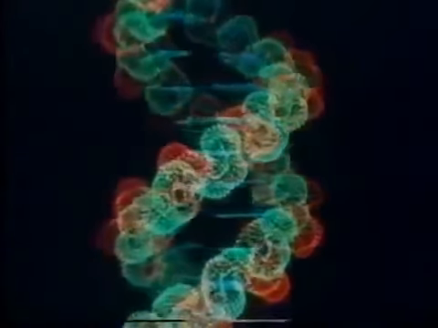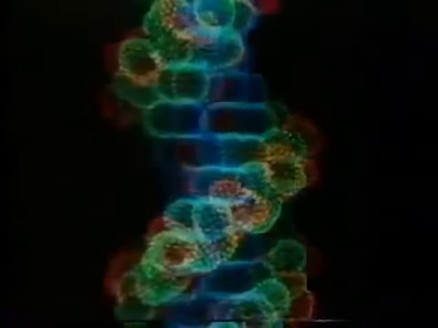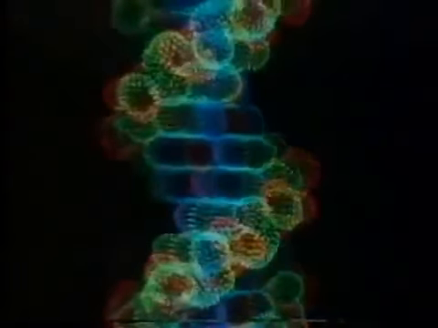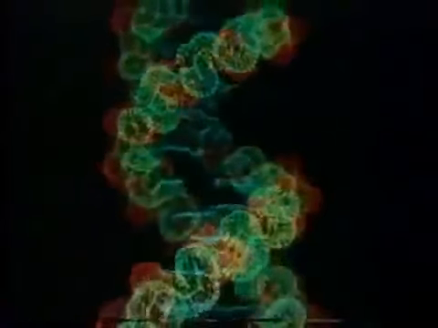Each coil is a backbone of sugar and phosphate molecules. The information-bearing nucleotides are protected within the coils. A single strand of human DNA, coiled like this, can be 50 million times longer than it is wide.